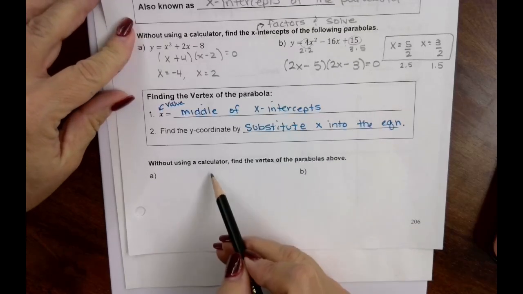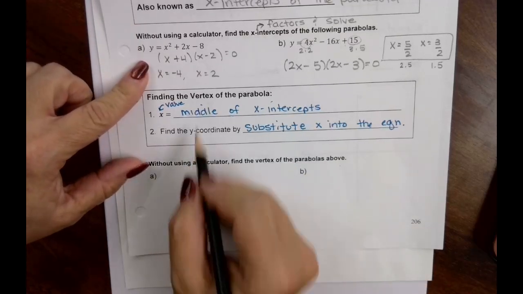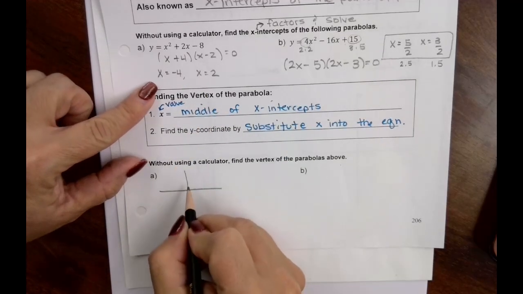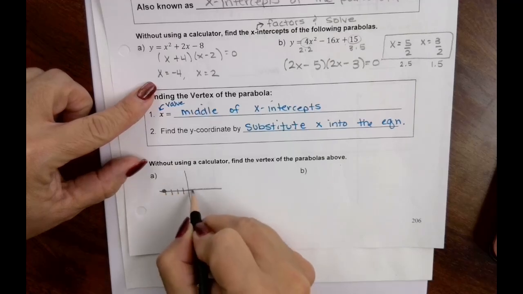All right, so without a calculator, find the vertex of the parabolas above. So that's this one. Here's what I have. I'm going to graph this first so you can see how this works. So I have (-4, 0) and I have (2, 0).